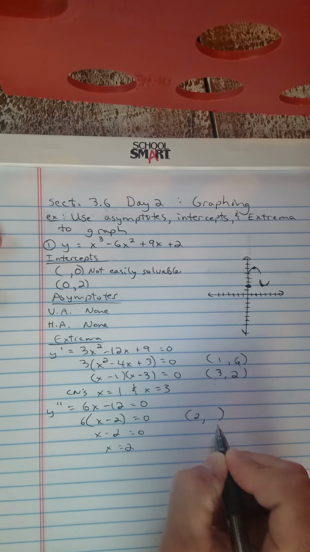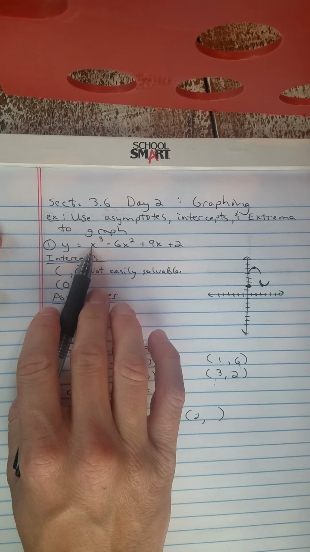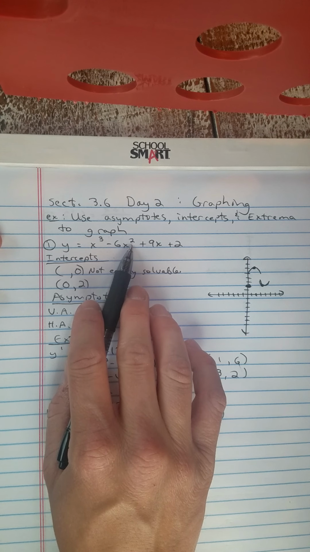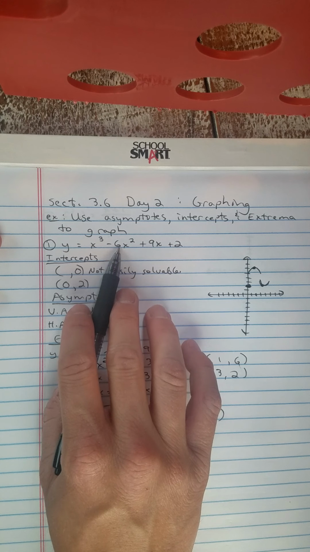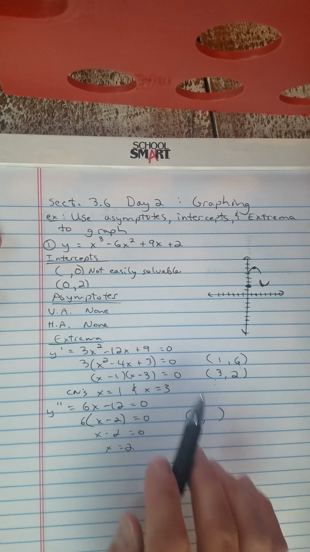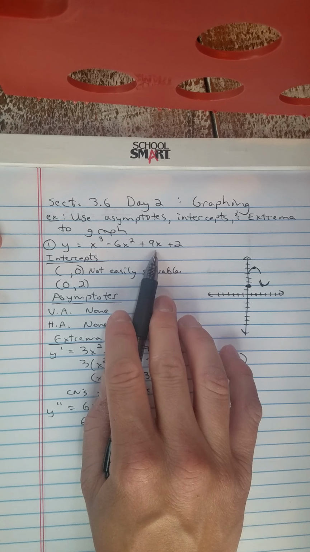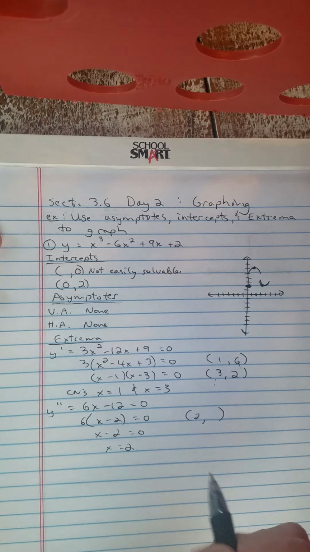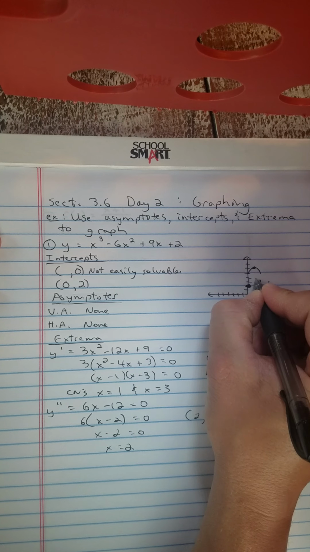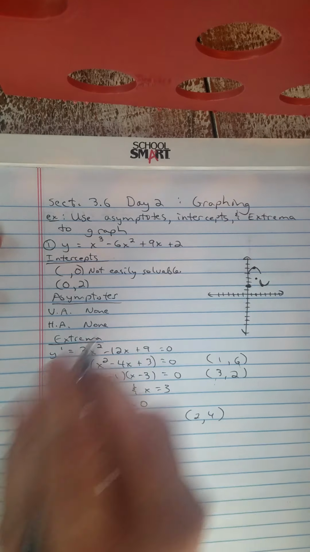If you plug that back into your original polynomial, 2 cubed is 8, minus 2 squared is 4. 4 times negative 6 is negative 24. 8 minus 24 is negative 16. Negative 16 plus 18 is 2. 2 plus 2 is 4. 2, 4 is a point of inflection. Over 2, up 4. So I didn't really do a great job.